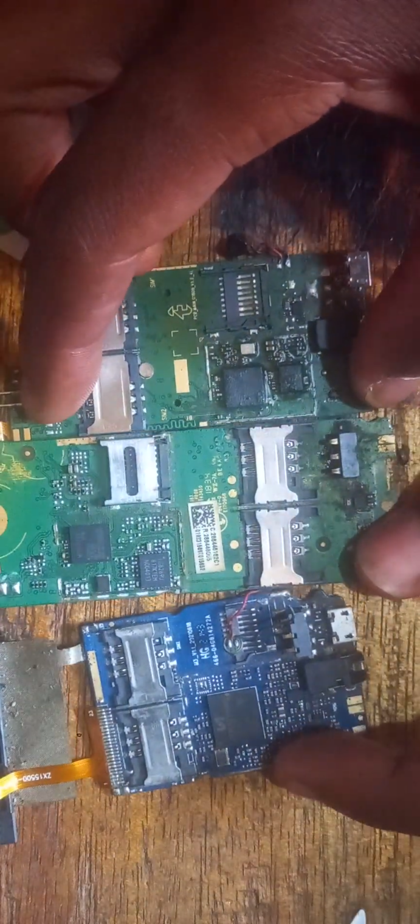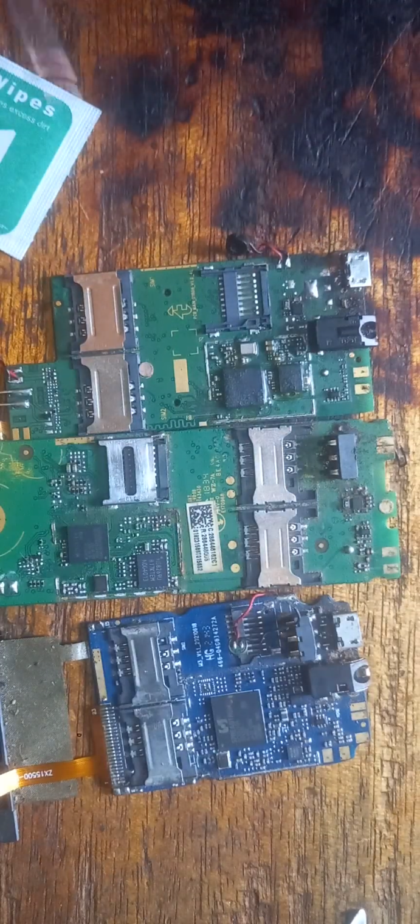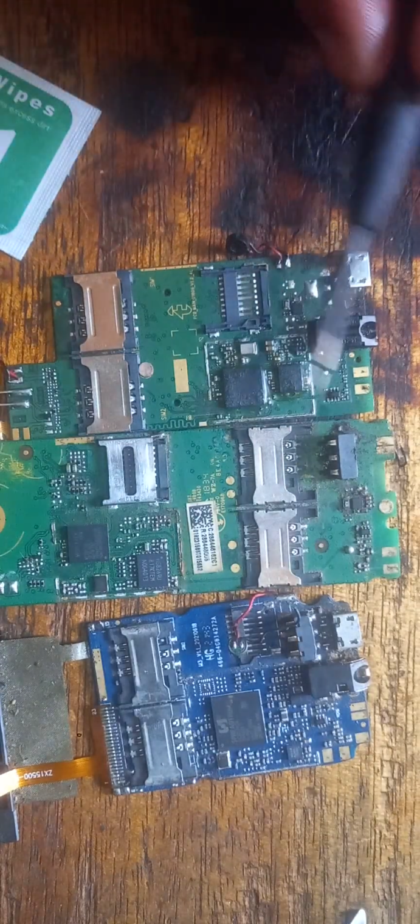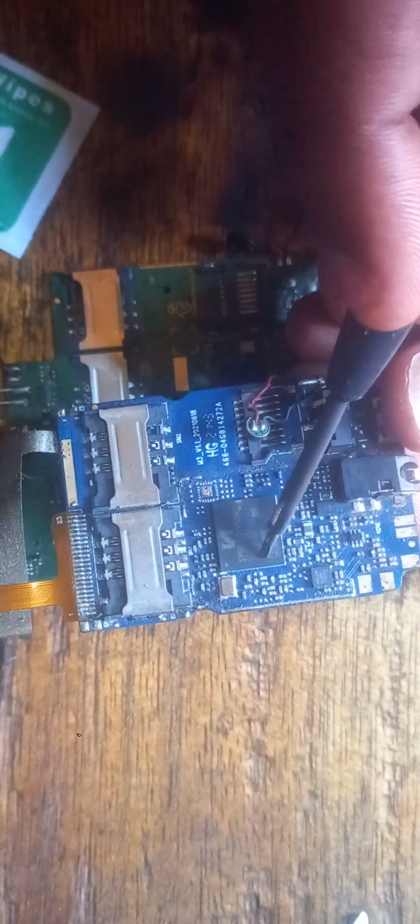As we can see here, these are three different boards. We have 2160 Itel, we have Tecno, and then we have China phones. What we want to deal with is the network section, and the network section I'm talking about is from here, the movement till here. That is the network section. Mainly it is running this way, and then to here.